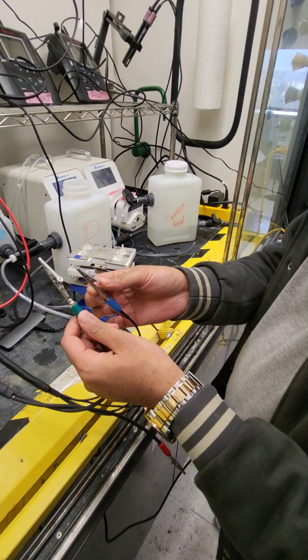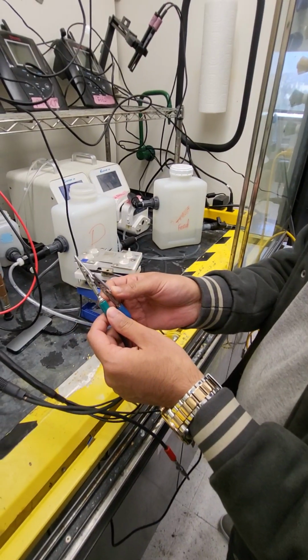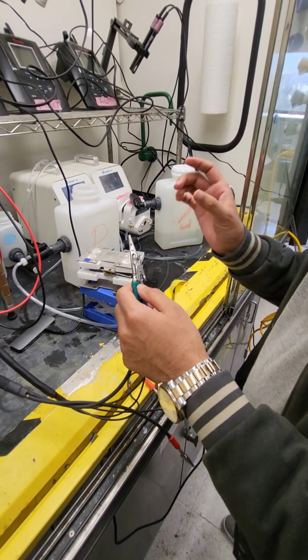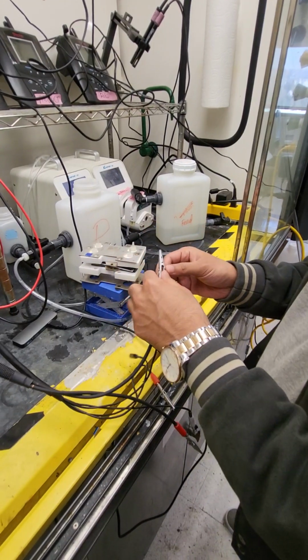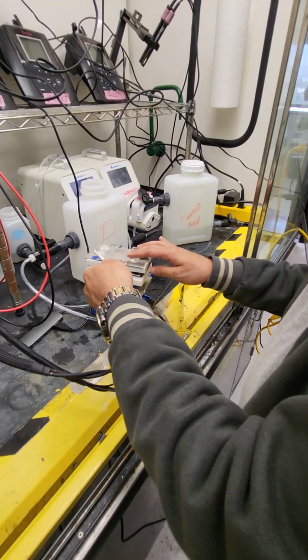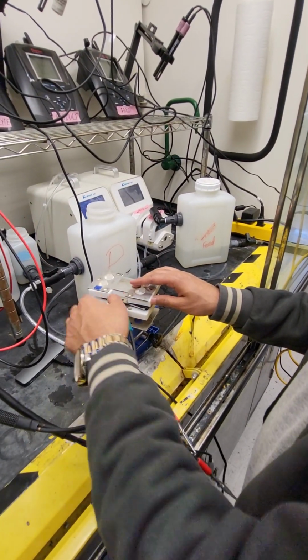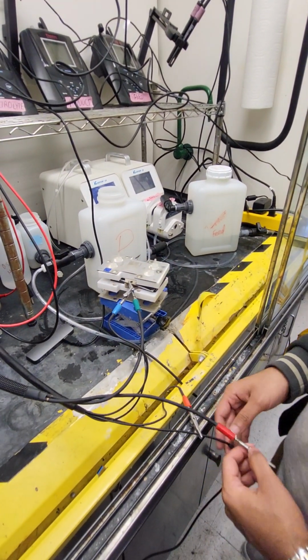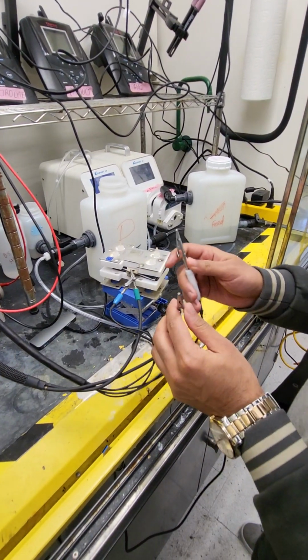Green and blue are for the working electrode, like the positive electrode. So normally we keep the feed side on the positive, right? So we'll connect this one and this one to the feed side. And for the counter electrode, it's the red one and the white one.